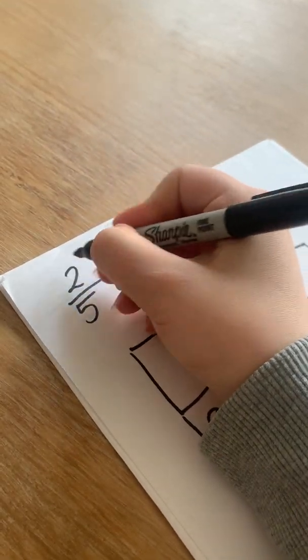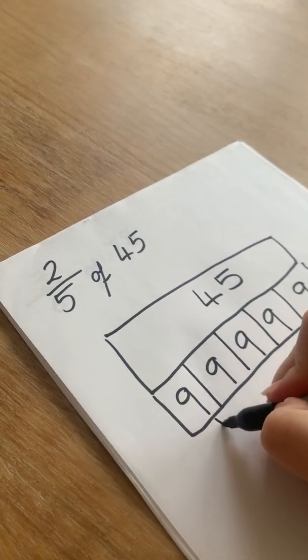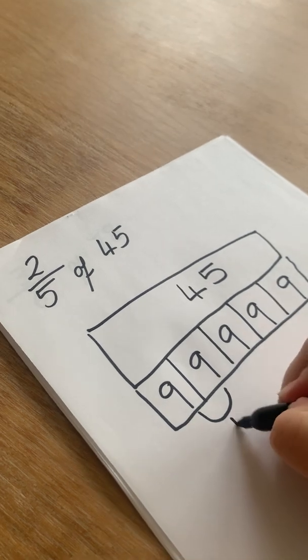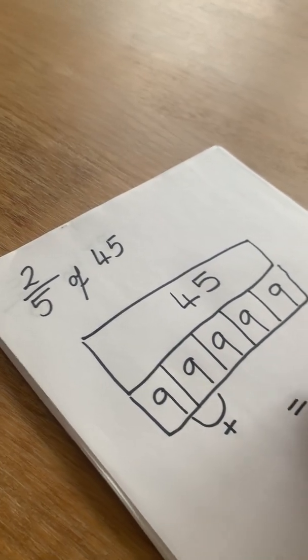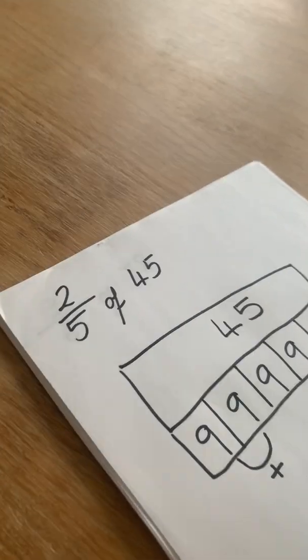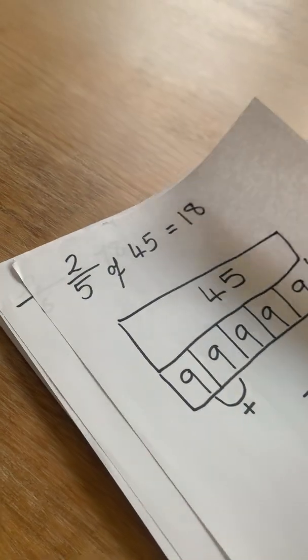And then finally, the top part of my fraction tells me how many I want. I want 2/5, so 1 and 2. And what I need to do then is add these both together. So 9 add 9 equals 18. So 2/5 of 45 equals 18.